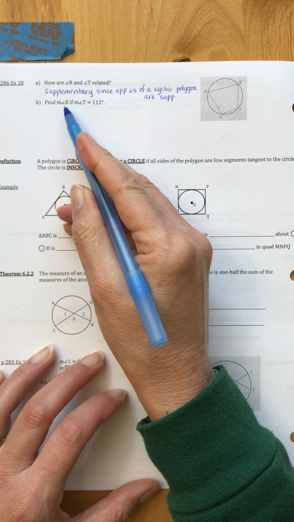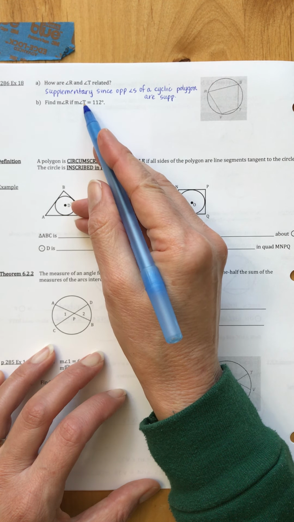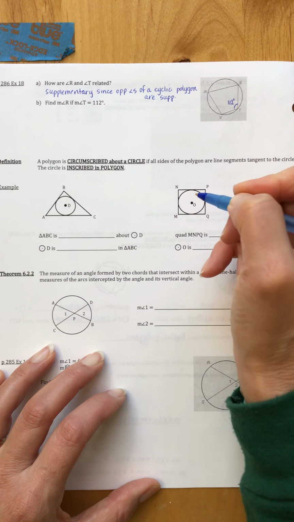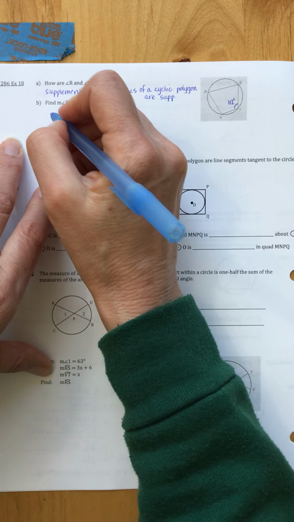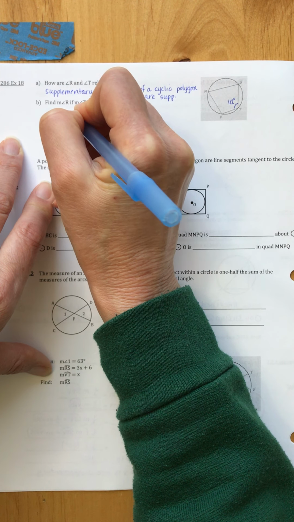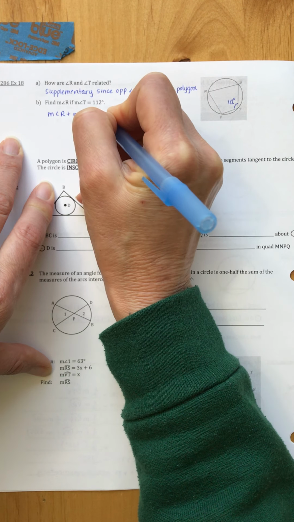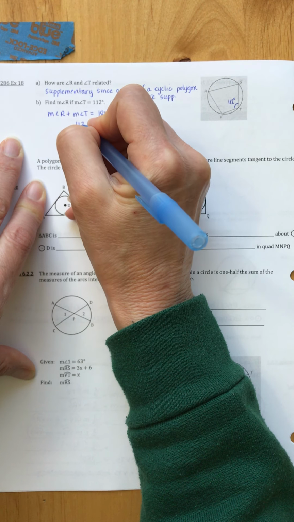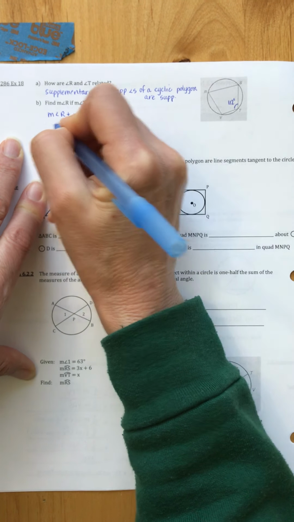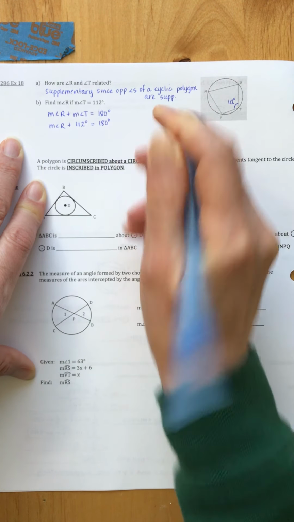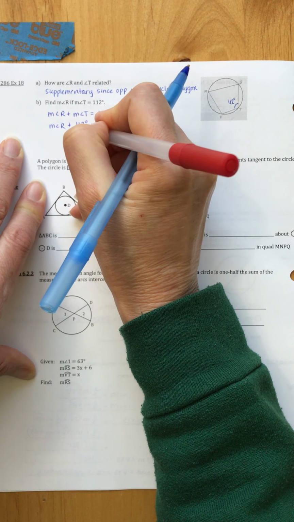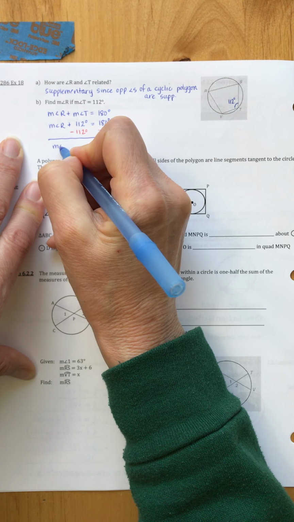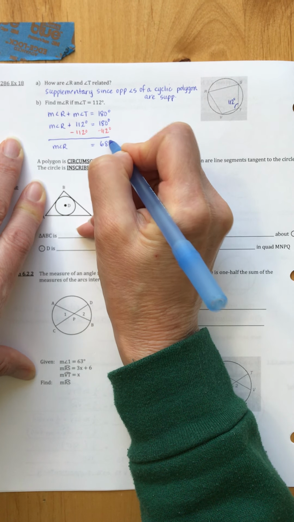All right, so if we're told that the measure of angle T is 112, find the measure of angle R. So we know that this is 112, so all we have to do is subtract that from 180. The measure of angle R plus the measure of angle T equals 180. Then if we know that T is 112, we put that in, and we can solve for R. So we're going to subtract 112, and what's left? 68. So the measure of angle R is equal to 68 degrees.